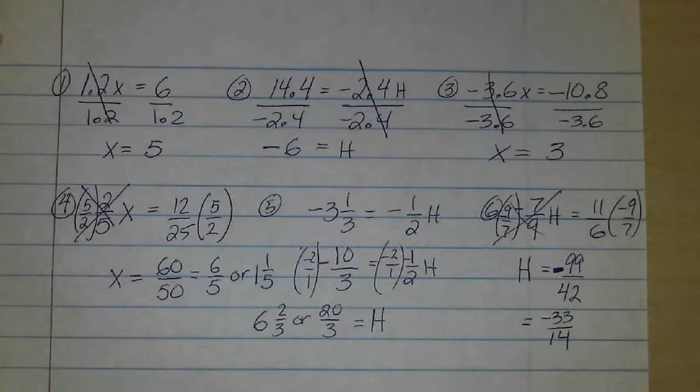14 goes into 33 using long division twice with a remainder of 5. So we could rewrite this as negative 2 and 5/14.